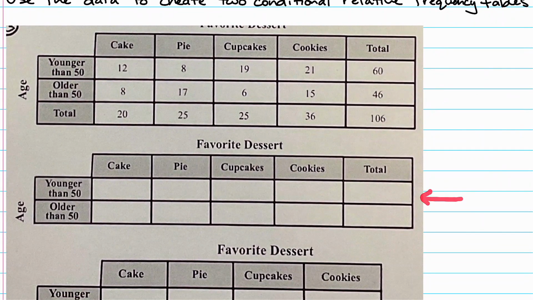I don't see a spot for the totals down here, and more importantly, I don't see a spot for the total either. So now the question becomes, if I don't know this number, if they're not asking me for this number, then what do I do over here? Well, that means our relative frequencies are going to be a little bit different. We are going to be going relative to this total, and we're going to be going relative to this total. So let's show you what I mean by that.